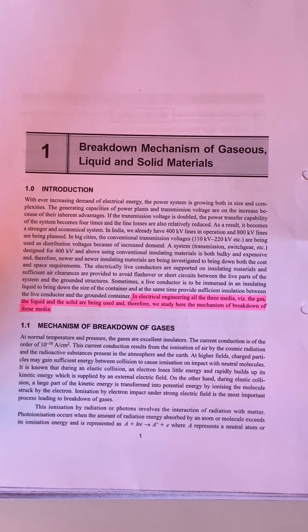with neutral molecules. It is known that during an elastic collision, an electron loses little energy and rapidly builds up its kinetic energy, which is supplied by an external electric field. On the other hand, during elastic collision, a large part of the kinetic energy is transformed into potential energy by ionizing the molecule struck by the electron. Ionization by electron impact under strong electric field is the most important process leading to breakdown of gases.